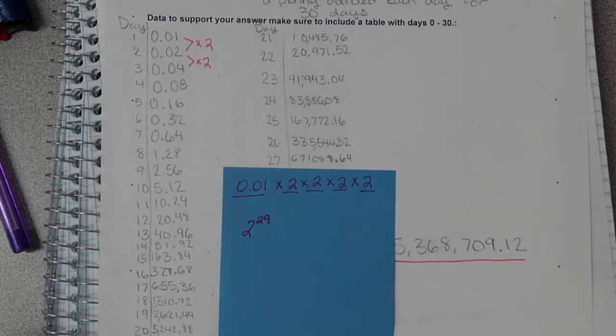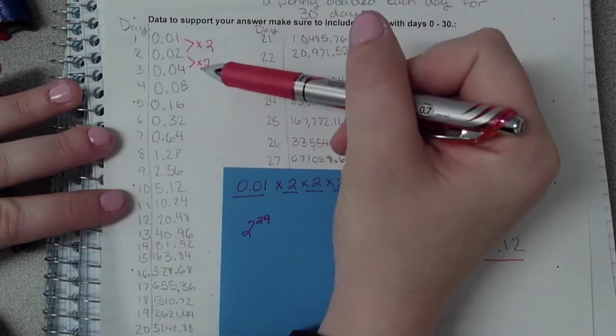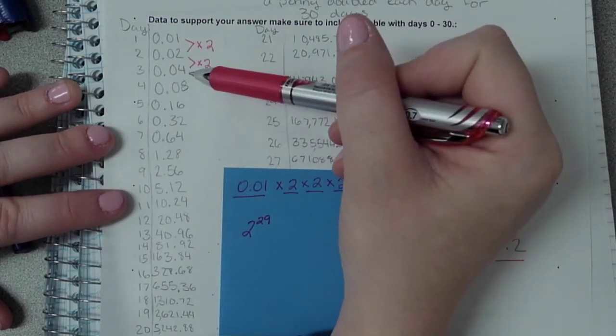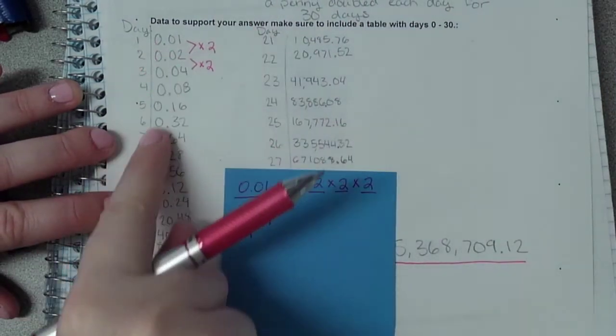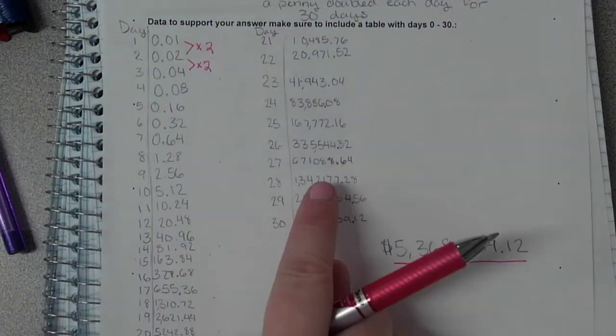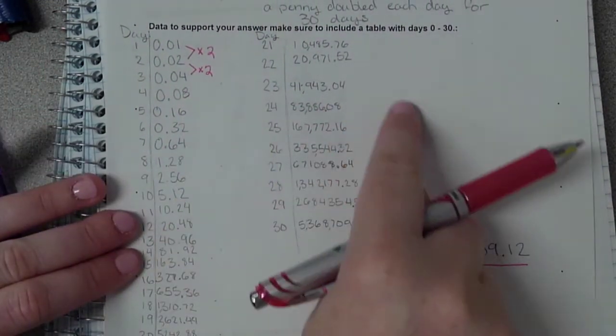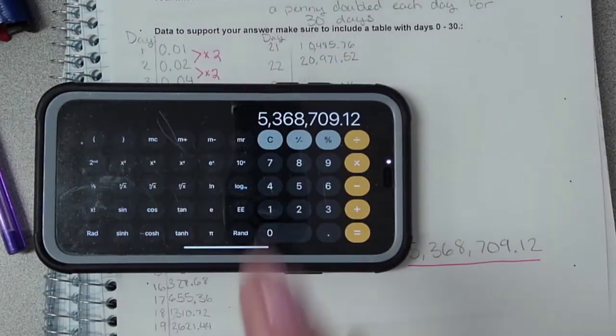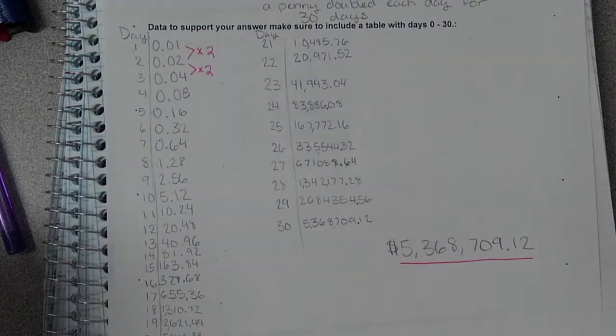So this is why we use exponents, because you don't want to have to, every single time we do a problem in this next unit, write out this table like you did and multiply 2 29 times. So that's why we are going to use exponents. That's why we are starting this next topic.